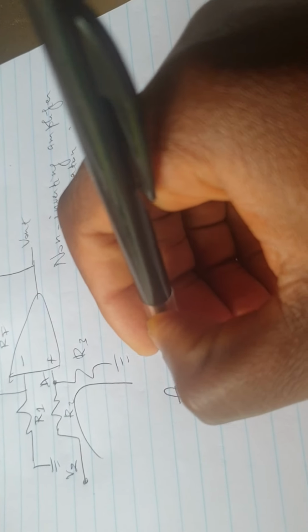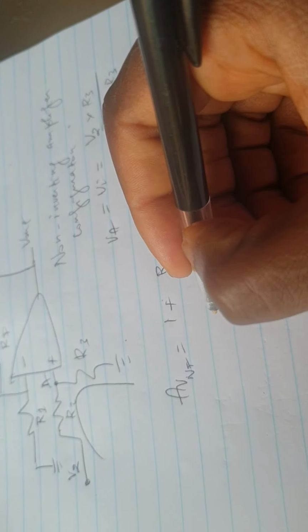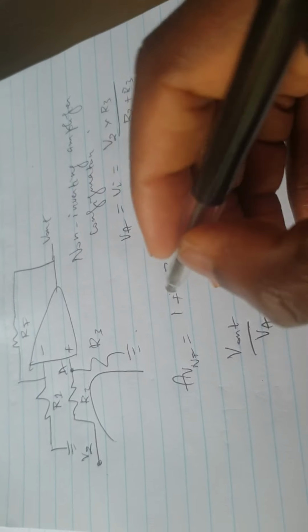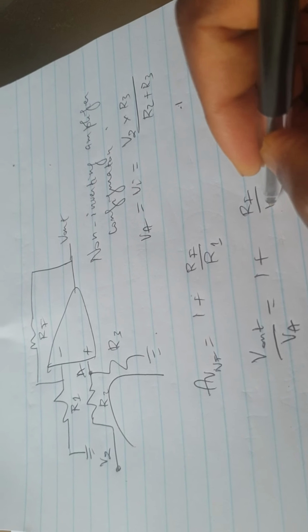As we know, the gain of a non-inverting amplifier is normally 1 plus RF over R1. So that makes no exception. So V out over VA, which is the gain in this case, because VA is the input being applied to the amplifier, will be 1 plus RF over R1.